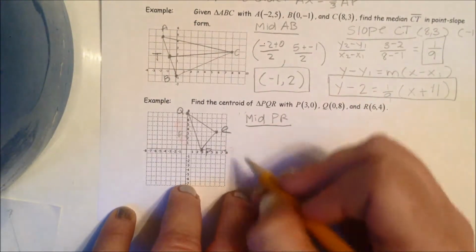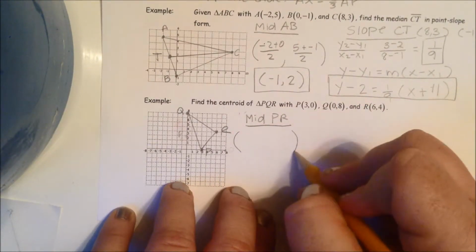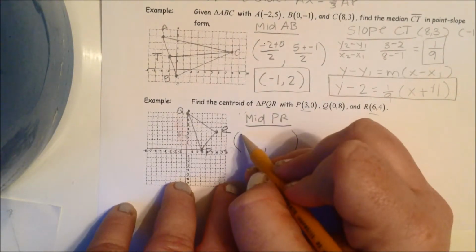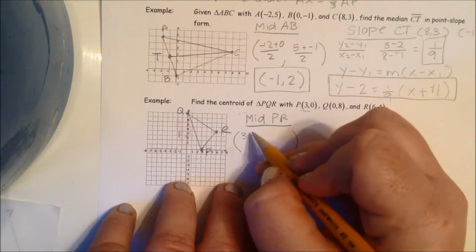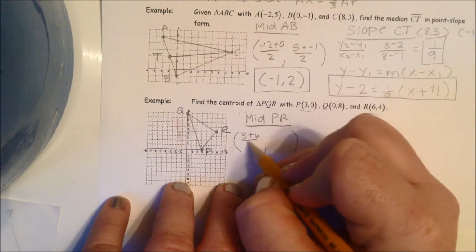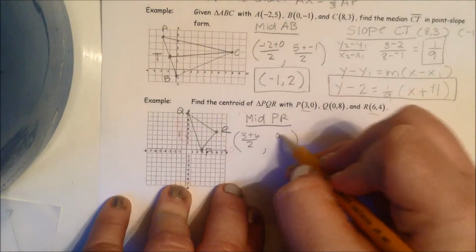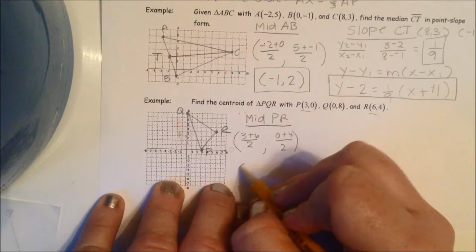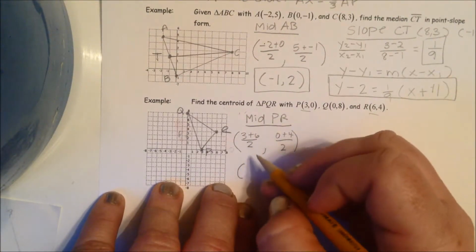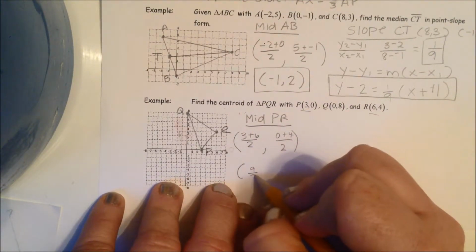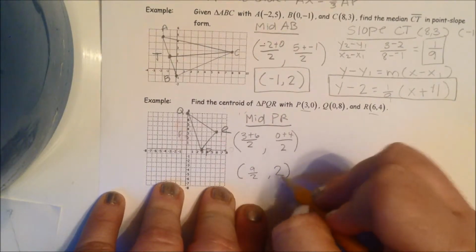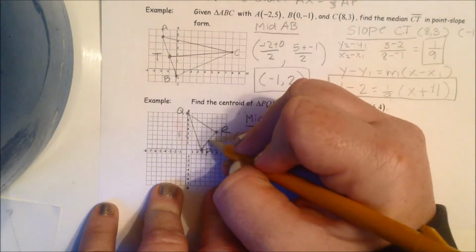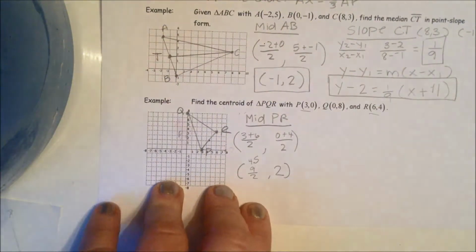So midpoint, remember, is x1 plus x2 divided by 2, y1 plus y2 divided by 2. So if I'm using P and R, I'm doing 3 plus 6 and dividing that by 2, and 0 plus 4 and dividing that by 2. So the midpoint of PR would be 9/2, comma 2. And I know 9/2 is the same thing as 4.5. So over here I go 4.5 and 2, and this is the midpoint.